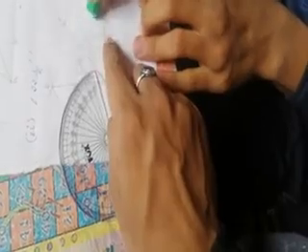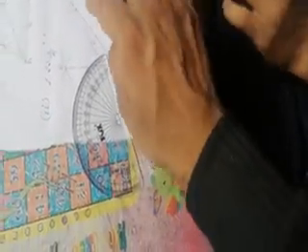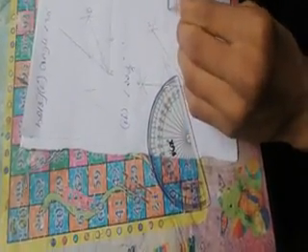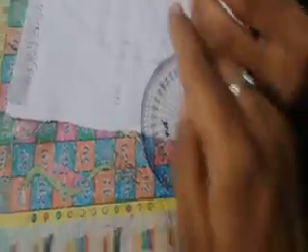We'll take more than half of BC, with B as center draw an arc, with C as center draw an arc.